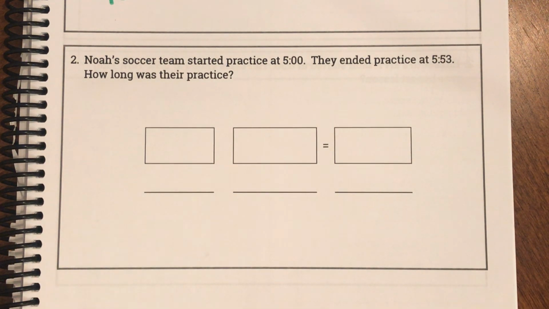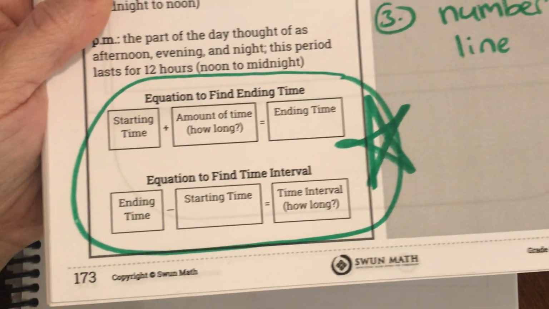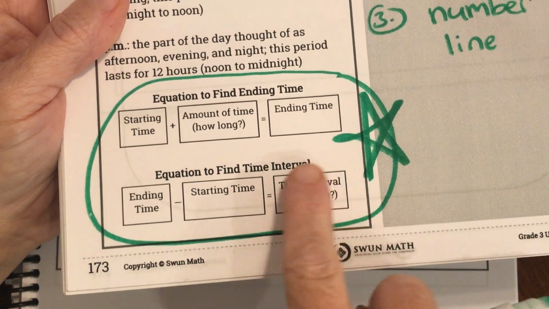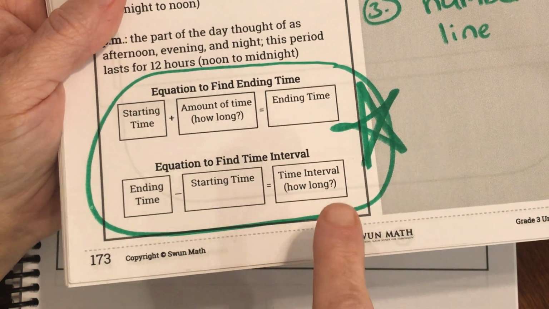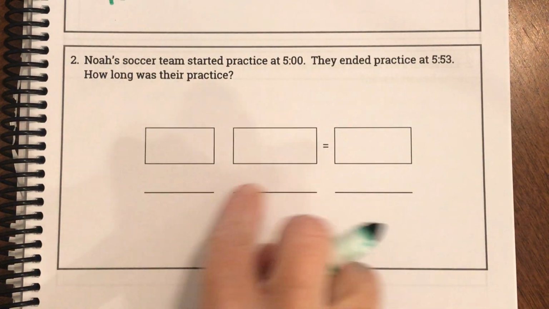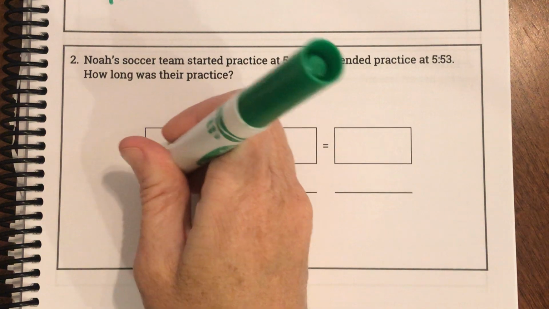Noah's soccer team started practice at 5 o'clock. They ended practice at 5:53. How long was their practice? Okay, so let's look here to help us. We want to know how long his practice was. So they say put their end time first, and I should have used these little lines above.